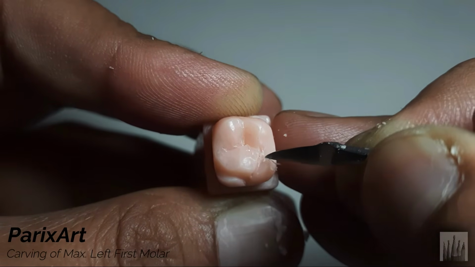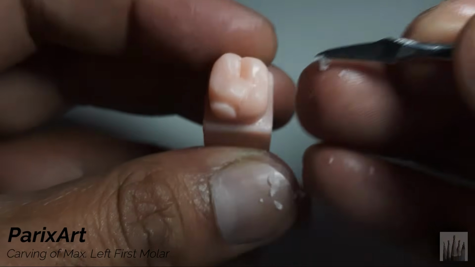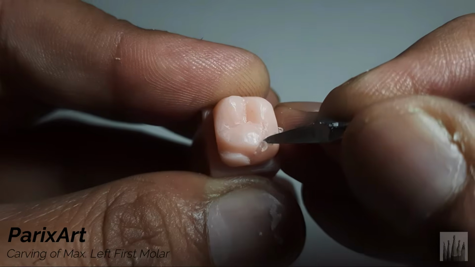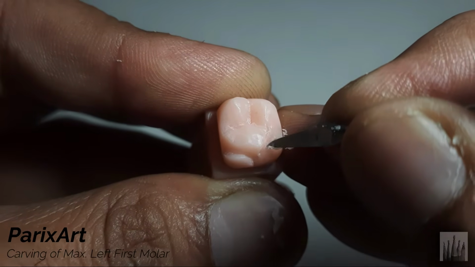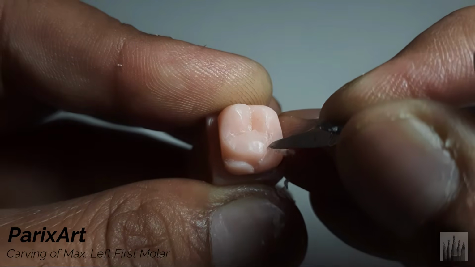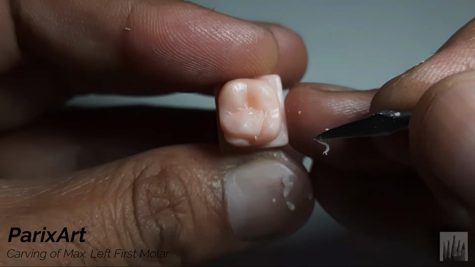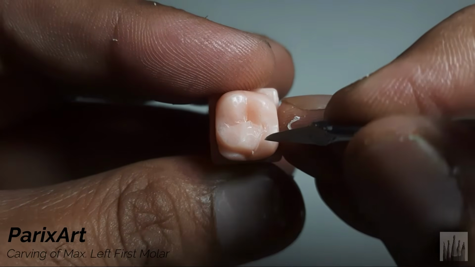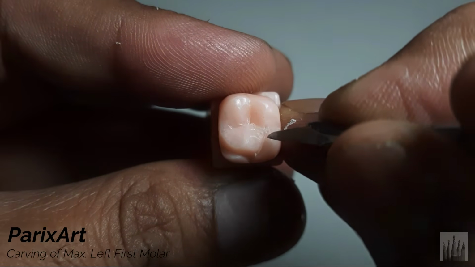See, like this we are defining the distal oblique groove also. See? Carve deeper towards the center.